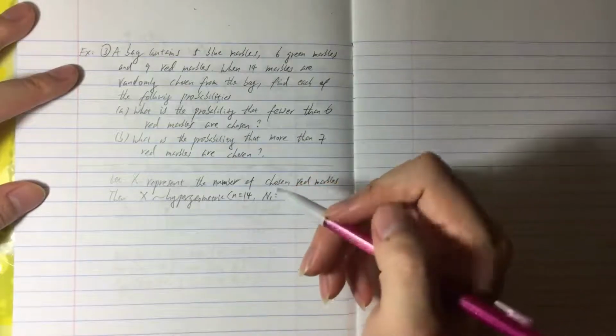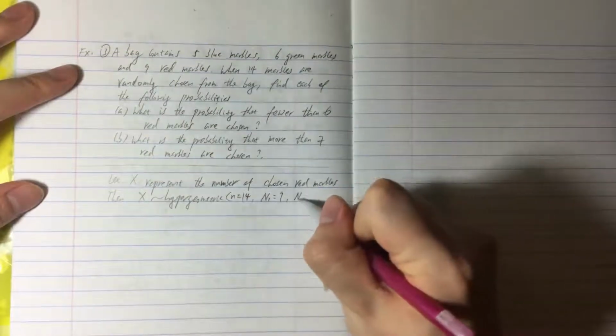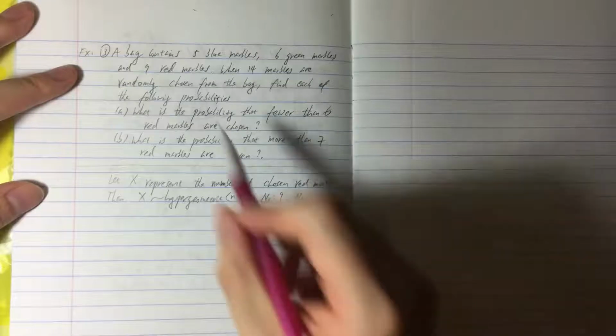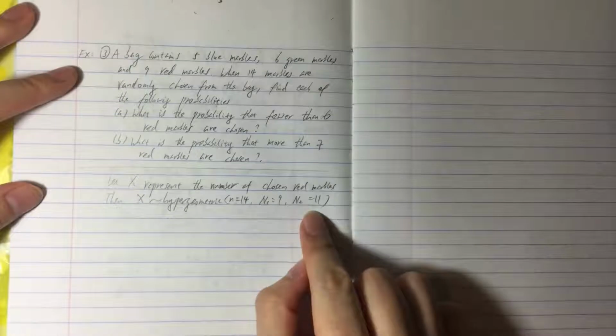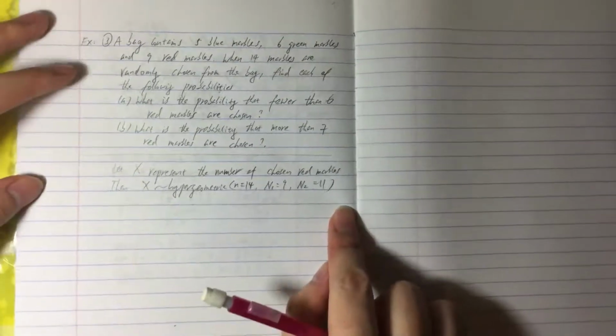N1 is the number of successes. We consider the 9 red marbles as successes, so there are 9 successes. N2 is the number of failures. We consider the 5 blue marbles and 6 green marbles as failures, so together there are 11 failures. We have 9 successes and 11 failures. This random variable X has a hypergeometric distribution.